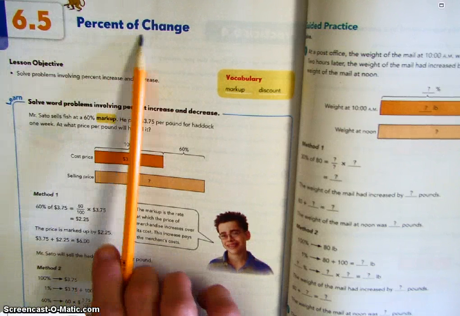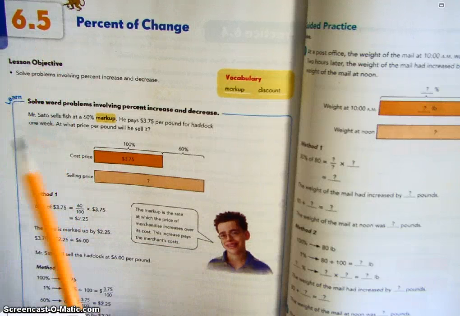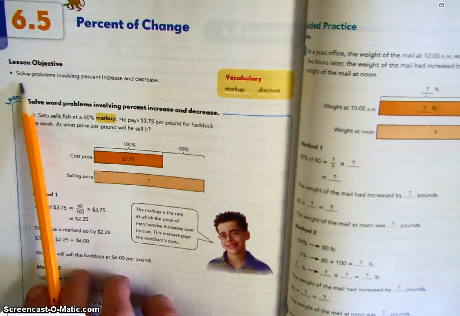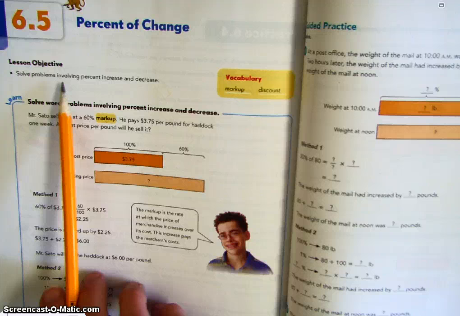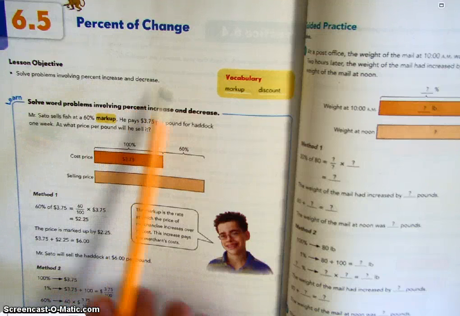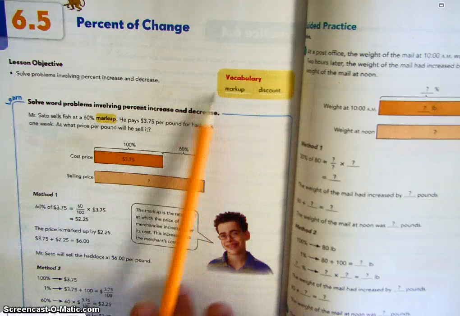This is percent of change, unit 6.5. It is page 204, so you should have your textbook, your composition book, and a pencil. And what we're going to learn in this lesson is solving problems involving percent increase and decrease, which takes us to our two vocabulary words, markup and discount in our yellow box.